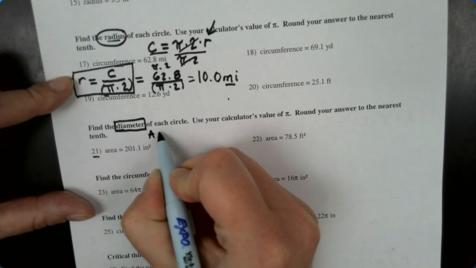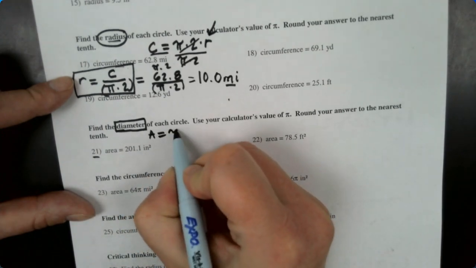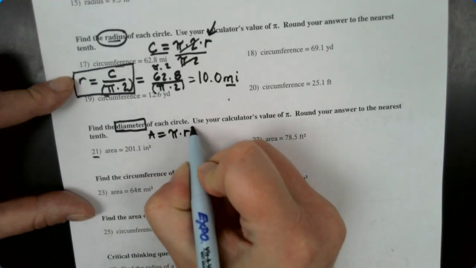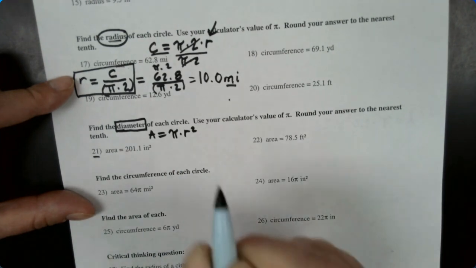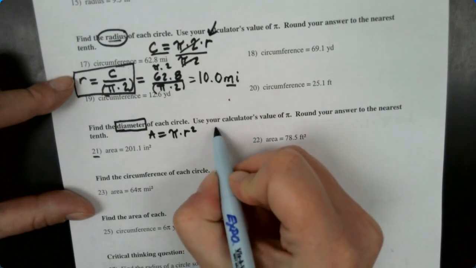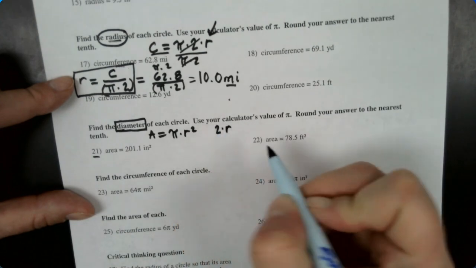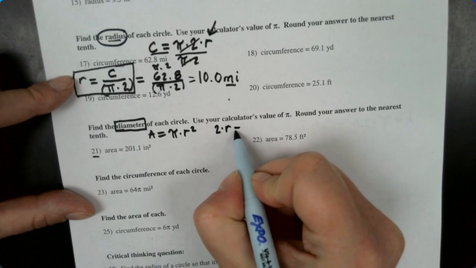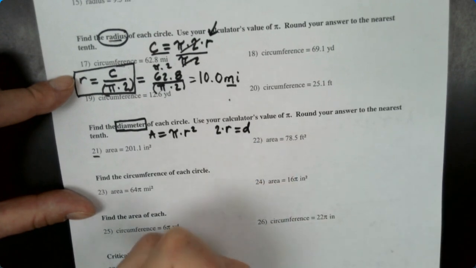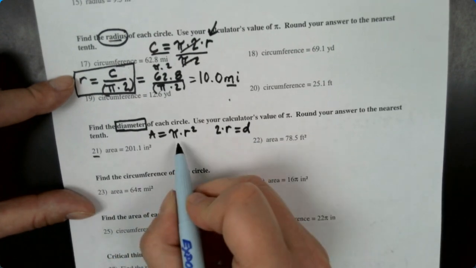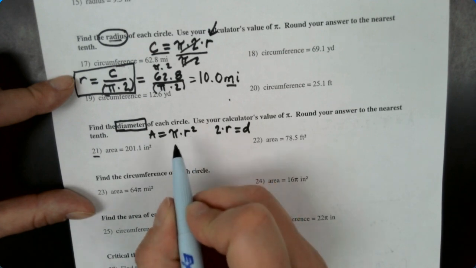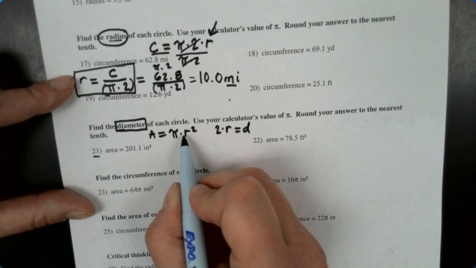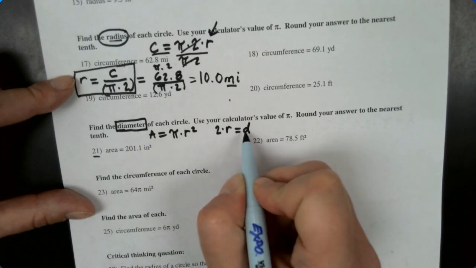So area is pi times the radius squared. If we take the radius and we multiply by 2, then we will have the diameter. So the first thing that we're going to do is solve for the radius here. If we can get the radius by itself, then we can find the diameter.